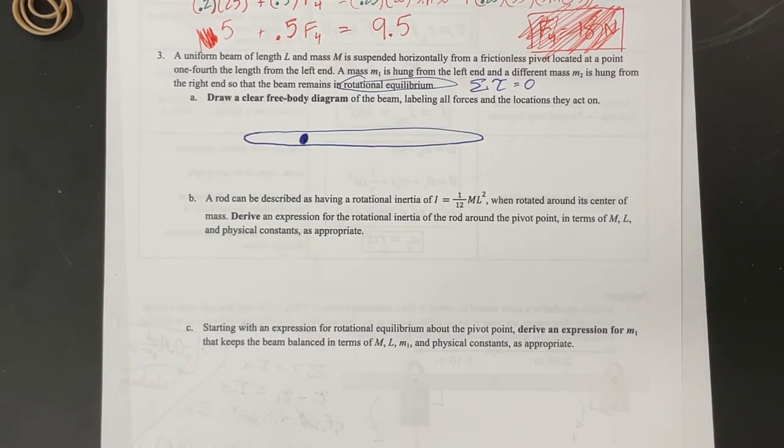Okay, A, draw a clear free body diagram of the beam, labeling all forces and the locations they act on. So this is what's different about rotational free body diagrams, is it's not just a force on a single dot that they give us. We have to figure out where does that force act.